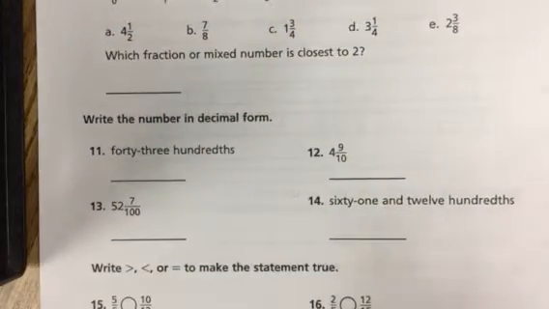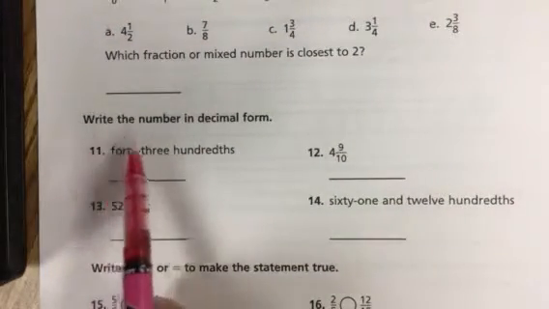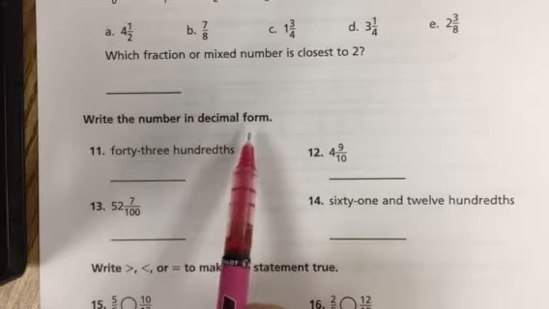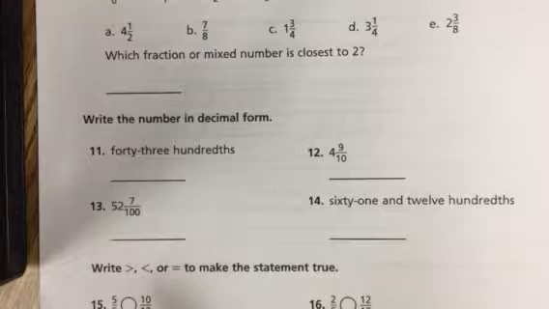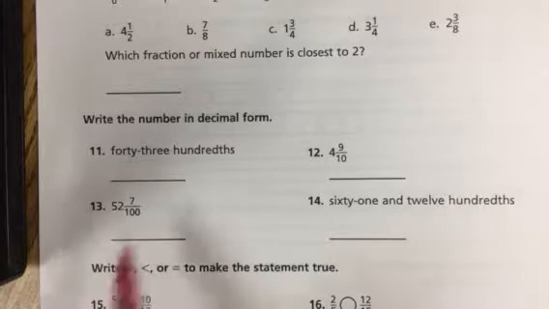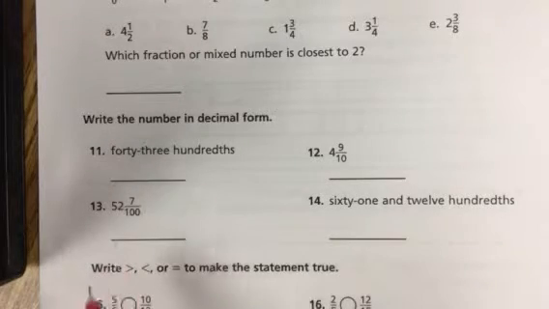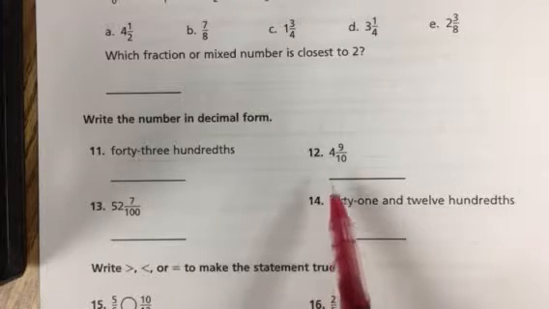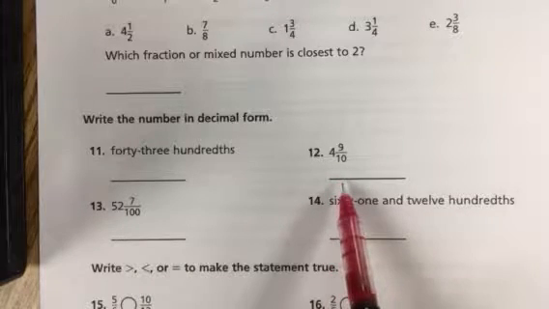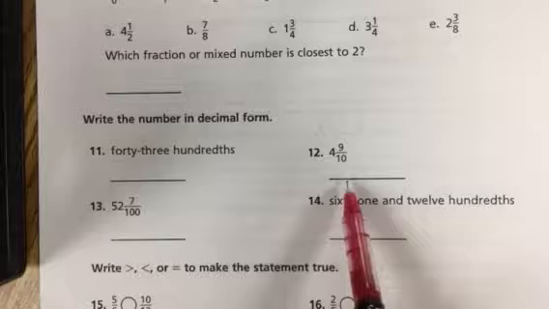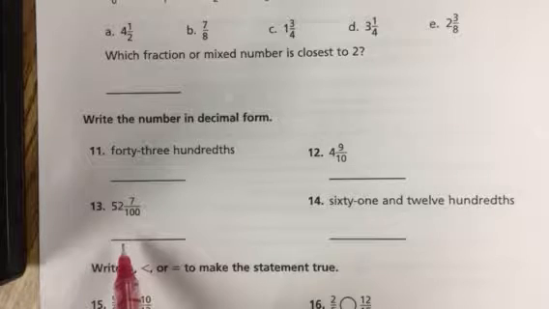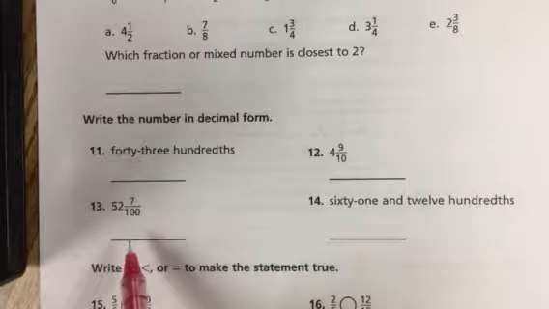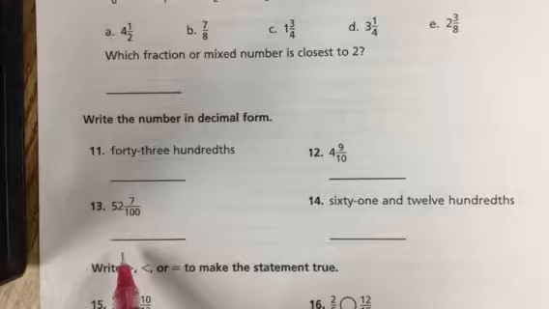Numbers 11 through 14, the directions say to write the number in decimal form. Number 11, 43/100ths. Write that as a decimal. Number 12, 4 9/10. Write that as a decimal. Number 13, 52 7/100ths. Write that as a decimal.